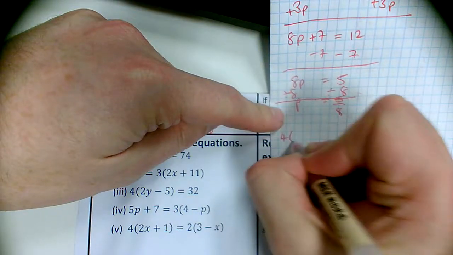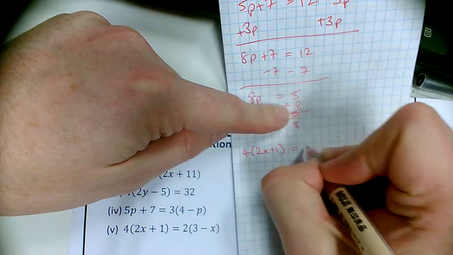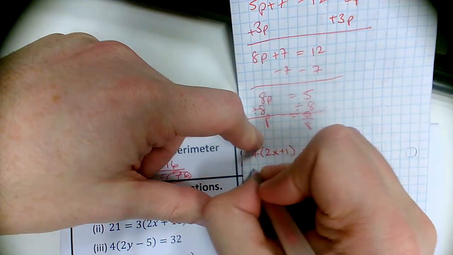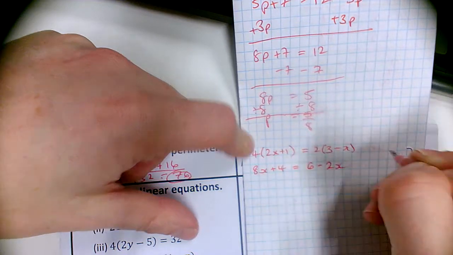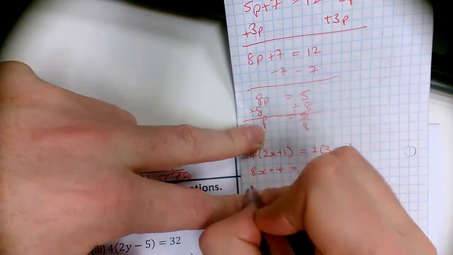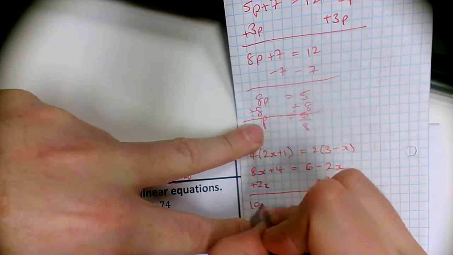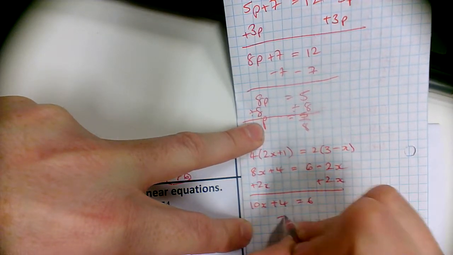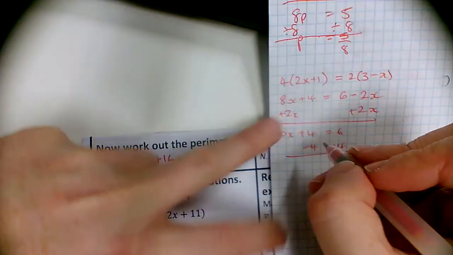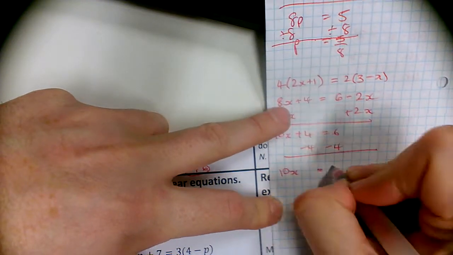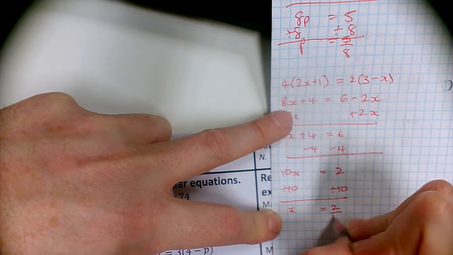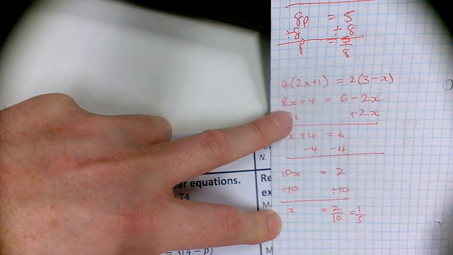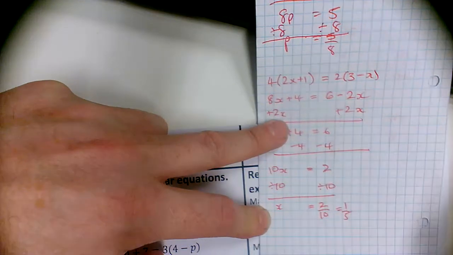Brackets and all sorts. So 4 bracket 2x plus 1 equals 2 bracket 3 minus x. So we'll start by expanding. So that's 8x plus 4 equals 6 minus 2x. Add 2x to both sides. So 10x plus 4 is equal to 6. Take 4 from both sides. So 10x is equal to 2. And divide by 10, x is equal to 2 over 10, which is 1/5. Okay, obviously you could put that as 0.2 as well.